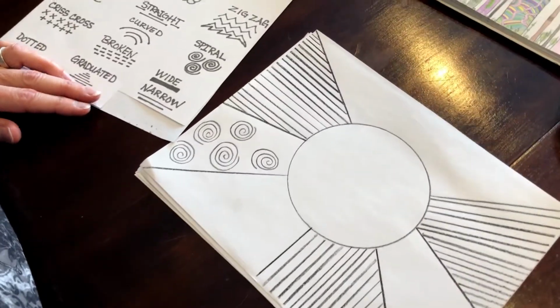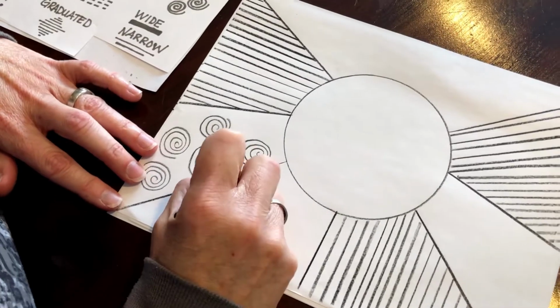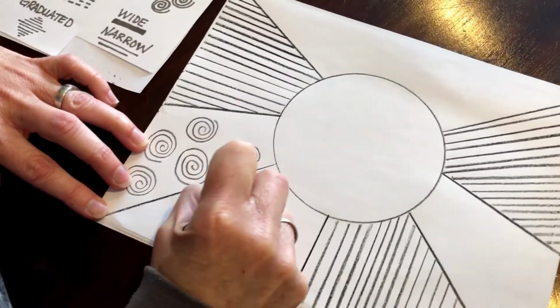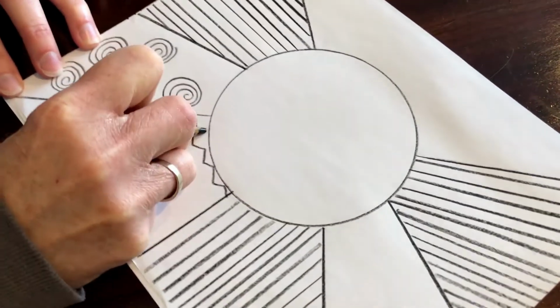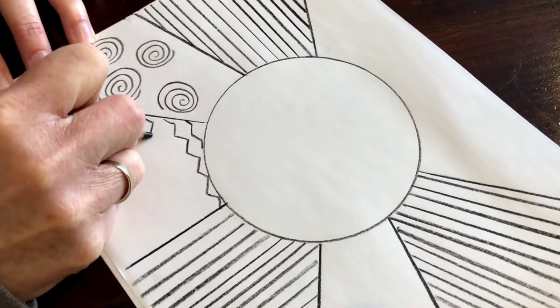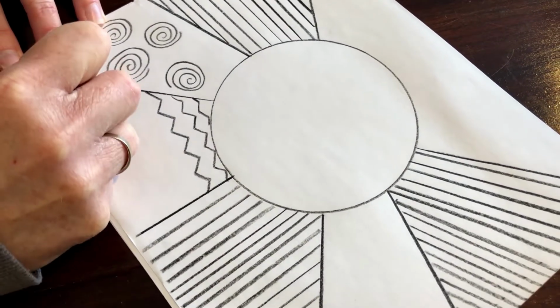I think I will do zigzag lines in this area. So I'm just gonna start up here in the corner and just do some zigzags. And fill this whole area with whatever kind of line you've chosen for this section.